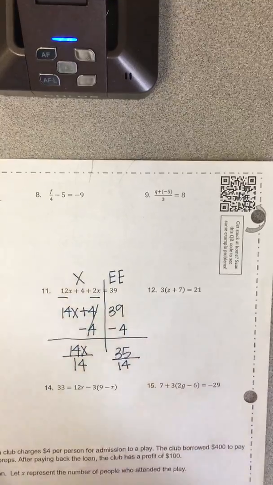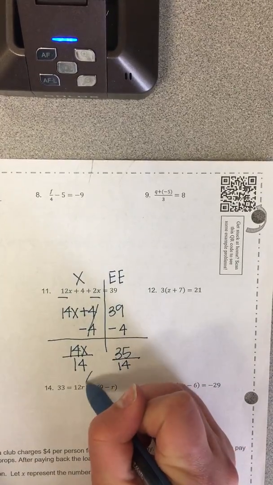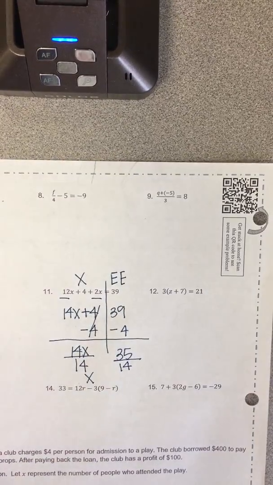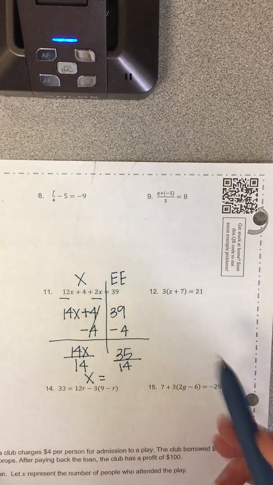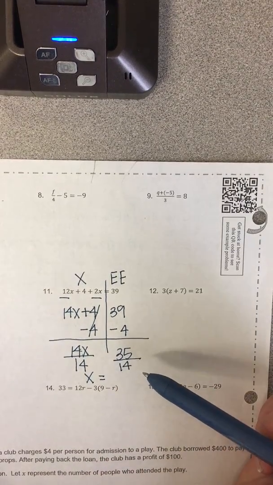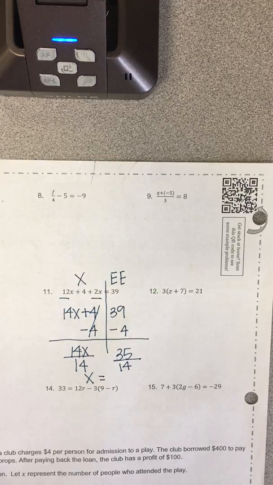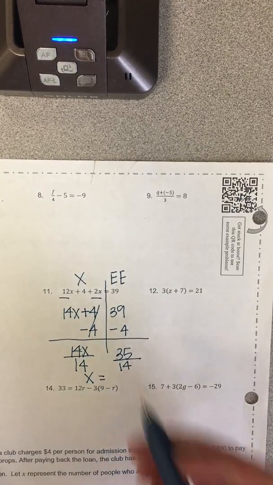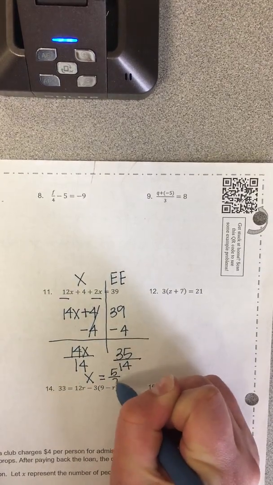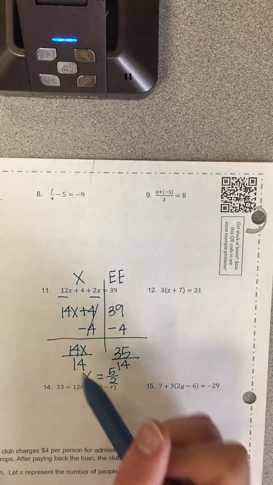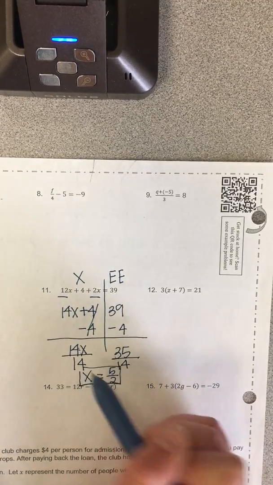So 14 divided by 14 is 1, so I'm left with 1x on this side, which is what I want. Yay! And then I've got 35 divided by 14. So this is going to be a fraction that we can simplify into 5 over 2. That's the answer I'm getting for this one.